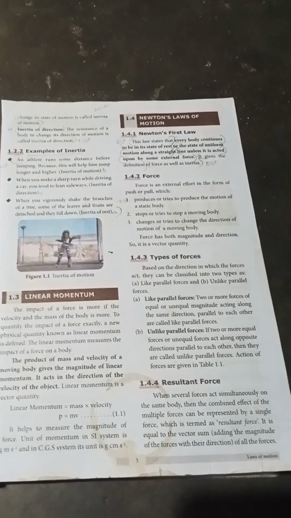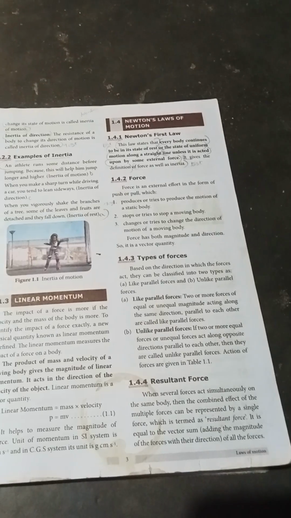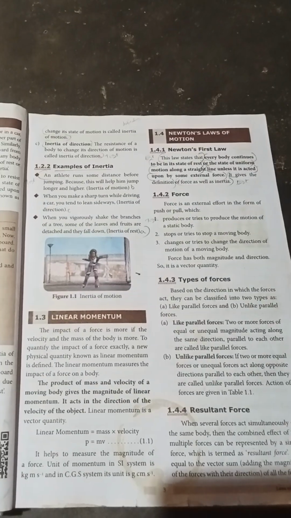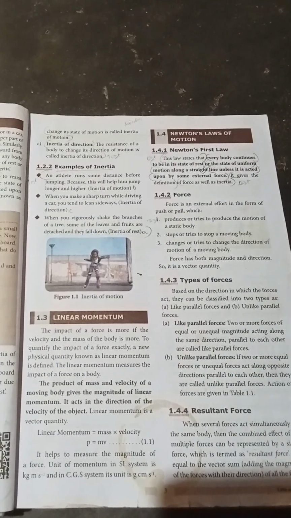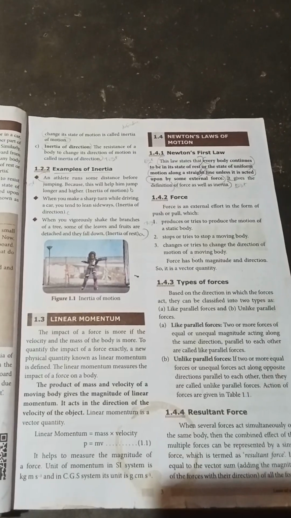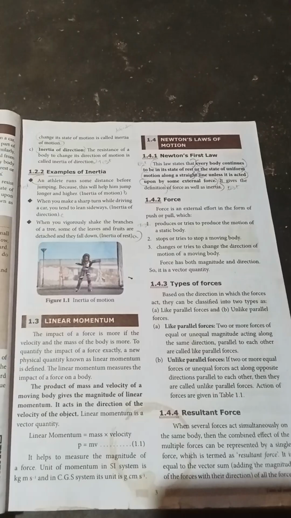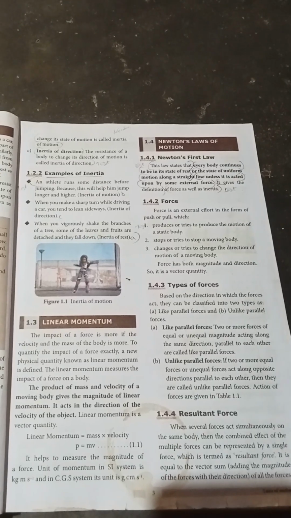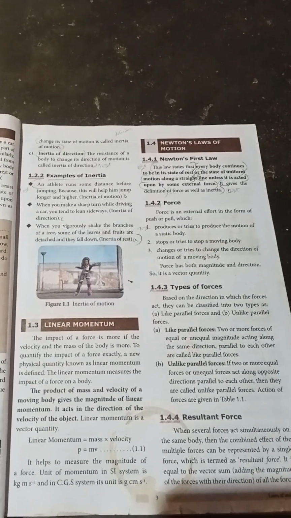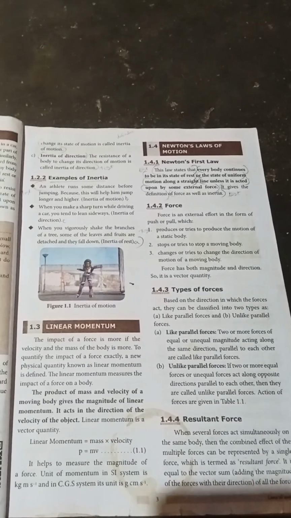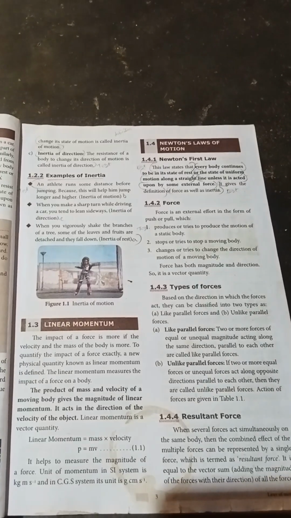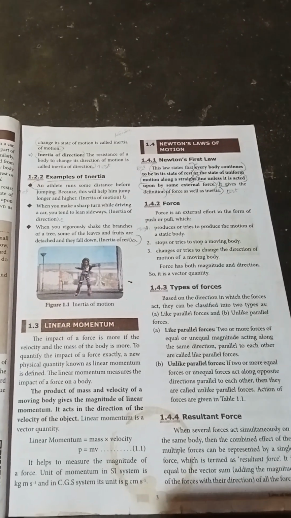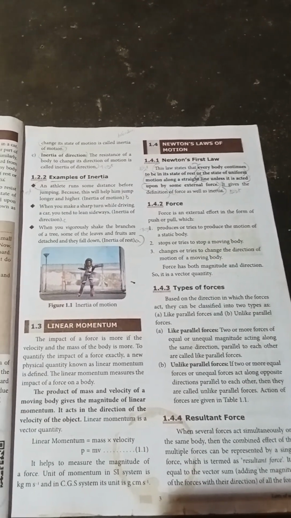Next, inertia of direction. Inertia of direction is when we travel on a bus and the bus turns left, our body is thrown forward to the right direction. This is called inertia of direction. Then inertia of rest: when we shake the branches of a tree, some leaves and fruits detach and fall down. This is called inertia of rest.